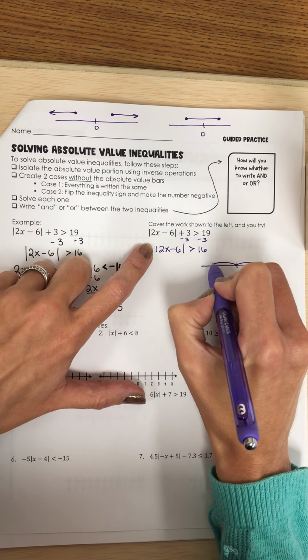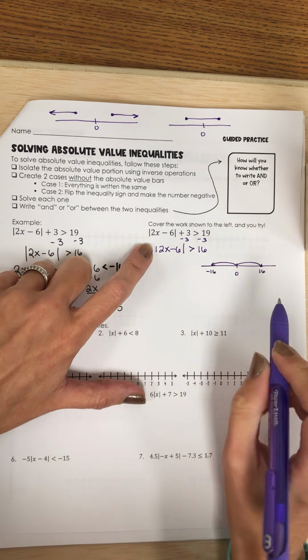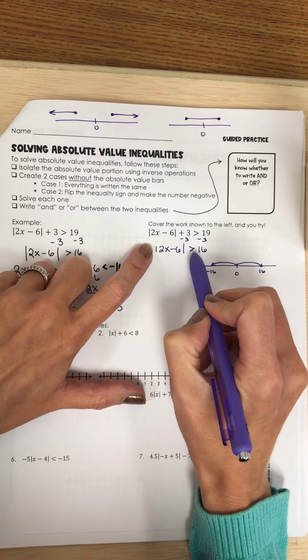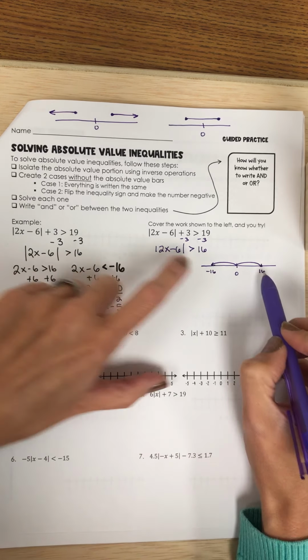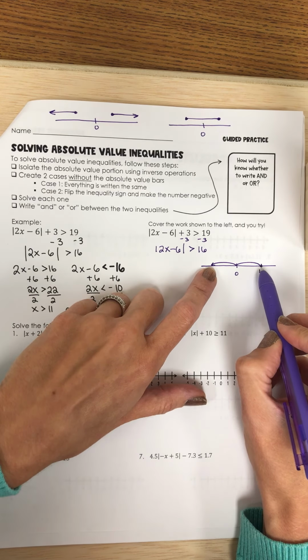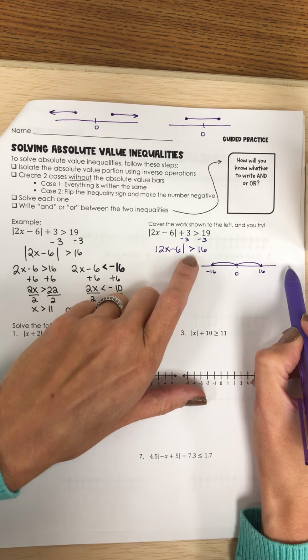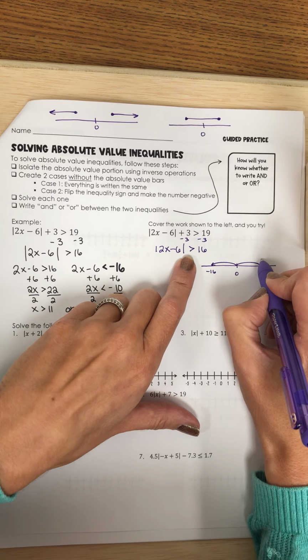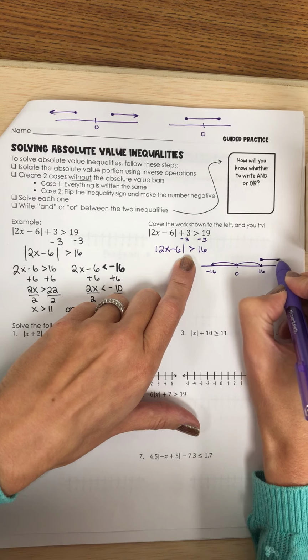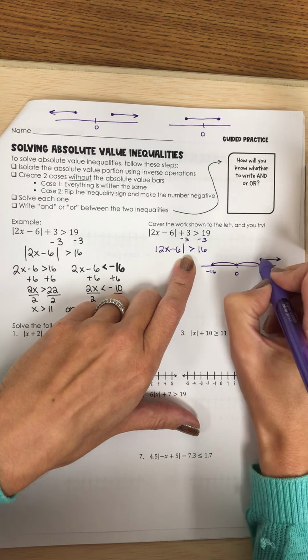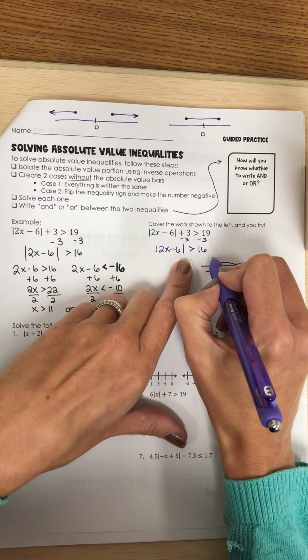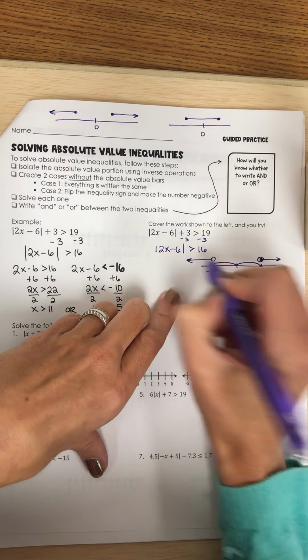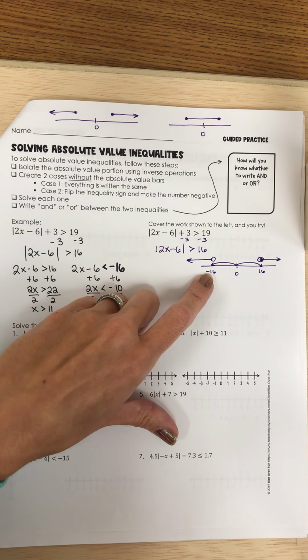And if I go 16 units in this direction, that leaves me here. I know that this value has to be more than 16 units away. That means I keep having to walk out this way. So that means I'm looking at these numbers. Anything bigger than 16, that should be open, not closed. And anything smaller than negative 16.